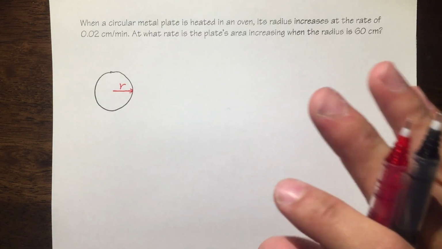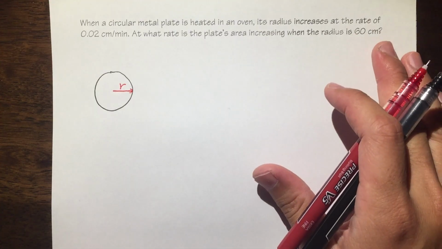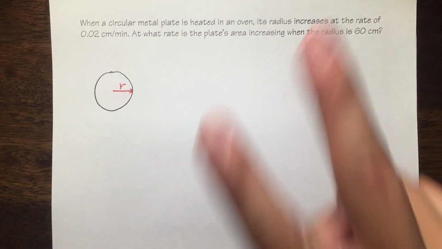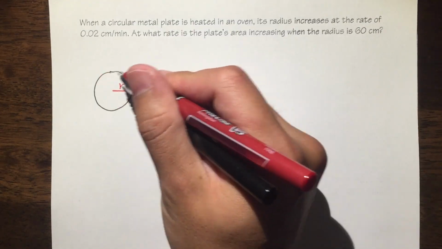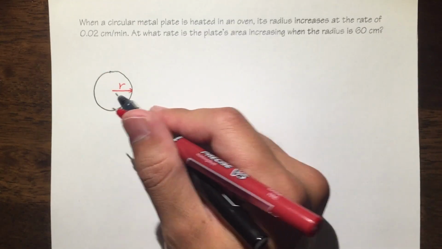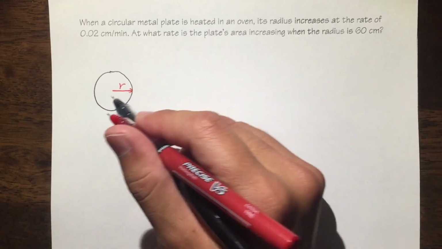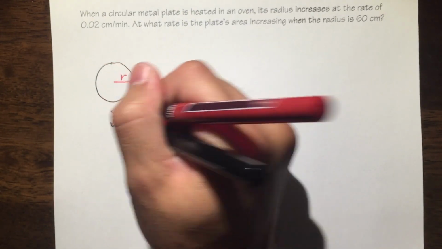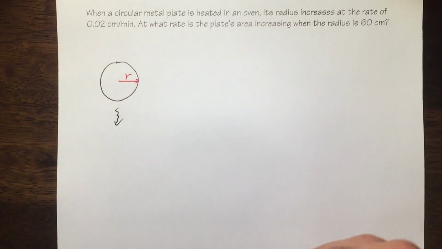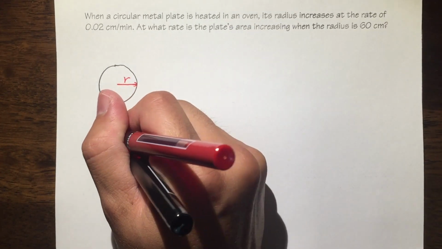Right, this is how I will demonstrate the situation for you guys. I will draw two pictures. Here we have a circular plate, and of course we care about its radius, so I draw this right here. And then after a while, as we all know, this plate is going to get bigger because it's being heated up.